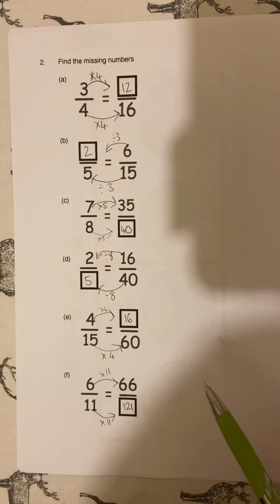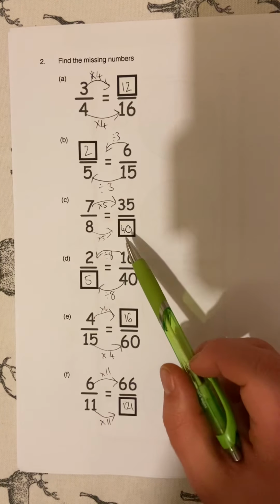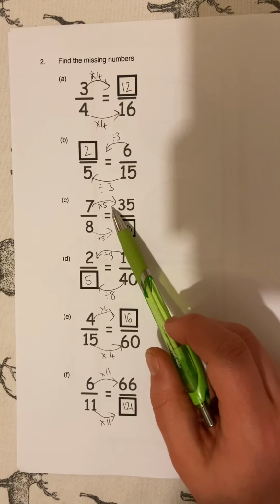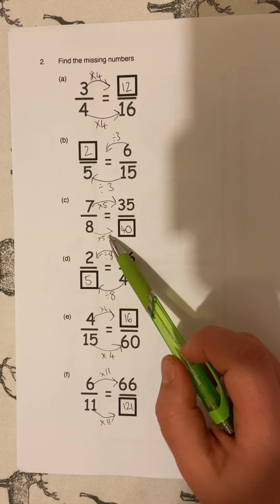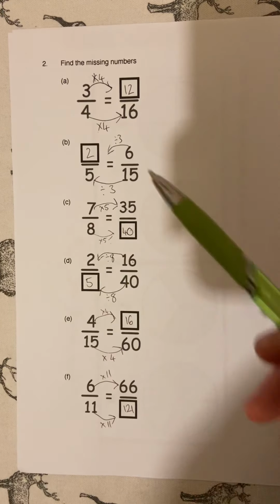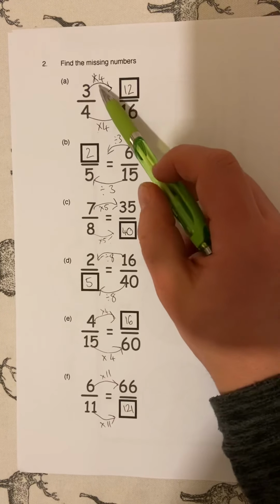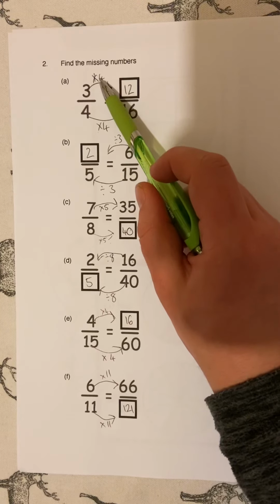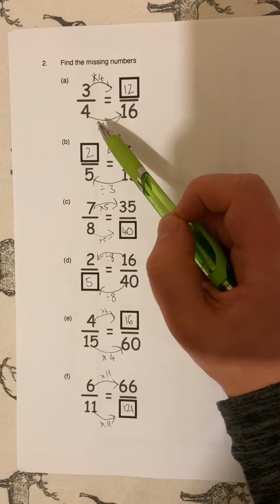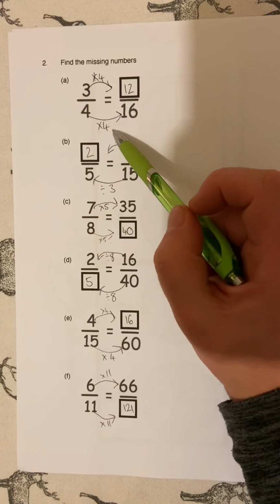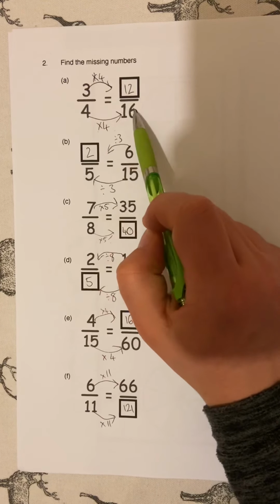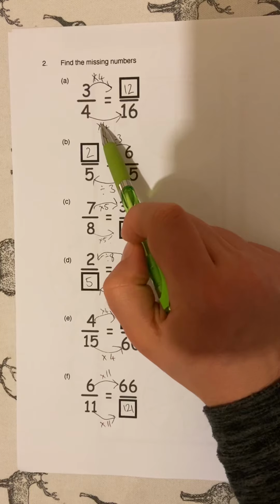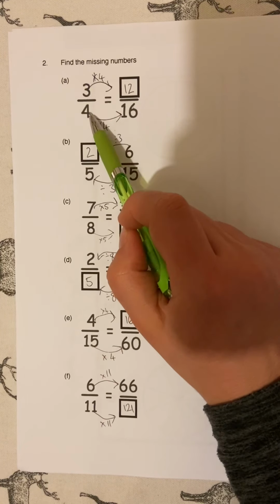So key things here. If we've got equivalent fractions, whatever you do to the top numbers, the numerators, you also do to the denominators, or the bottom numbers of a fraction. If they're not equivalent, whatever you're multiplying or dividing by on the top will be different to whatever you're multiplying or dividing by on the bottom. If you're going from left to right, so we're going from 4 to 16, you are multiplying. And if you're going from right to left, you are dividing.